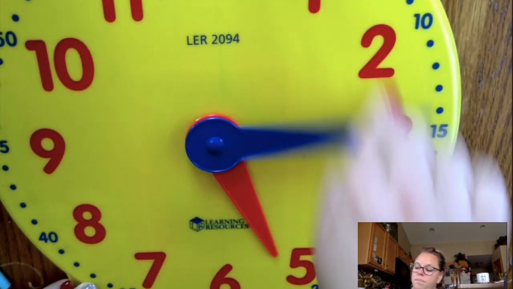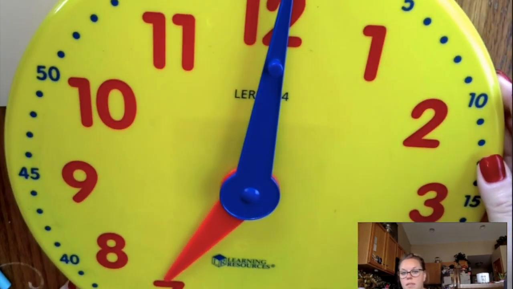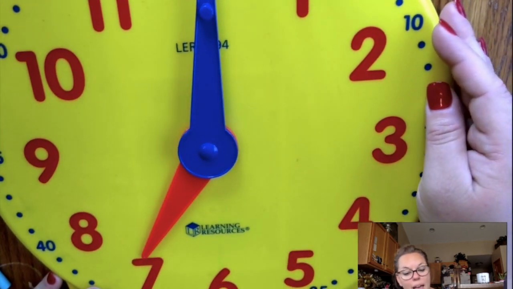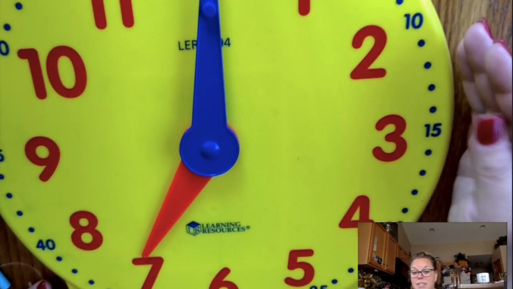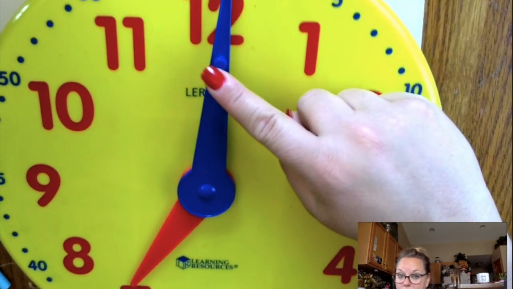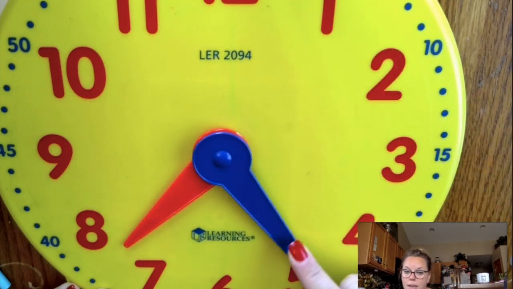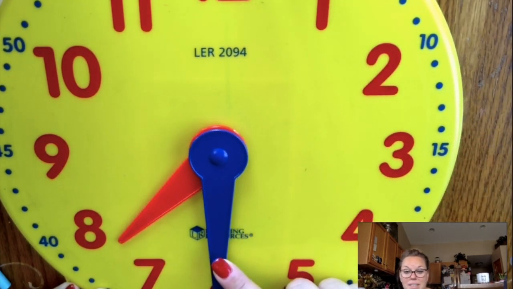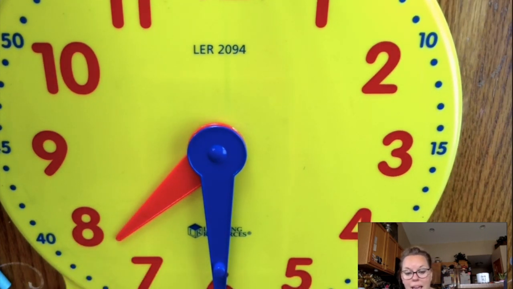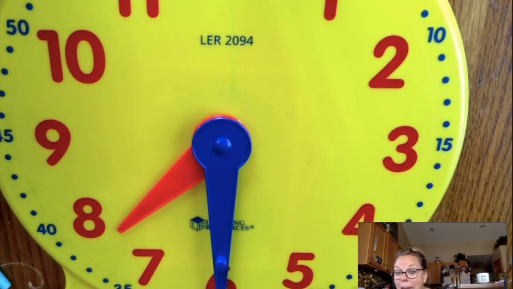What about this time? This says 7 o'clock. Right. So if I want this to say 7:30, my minute hand needs to rotate halfway around my clock, which means down at my 6. And my hour hand is going to be in between the 7 and the 8. This shows 7:30.